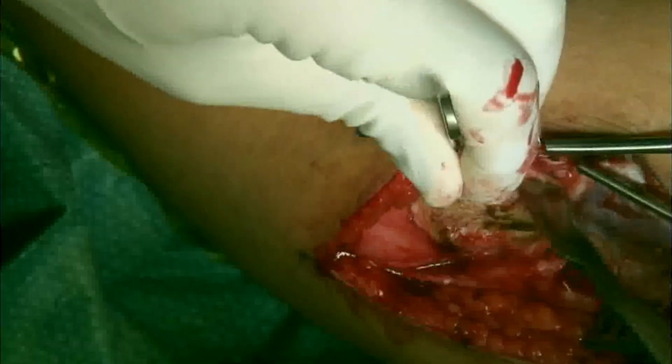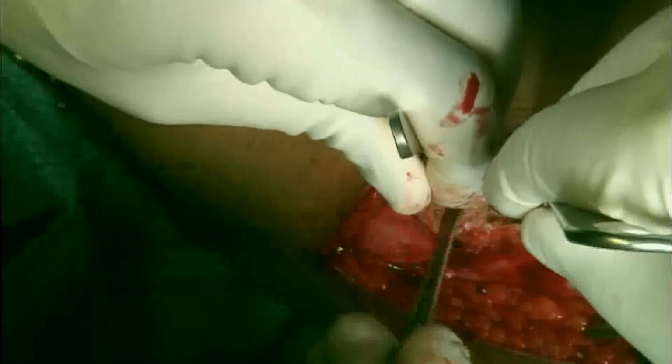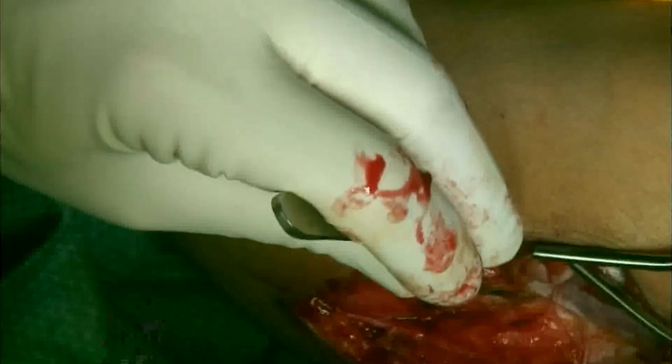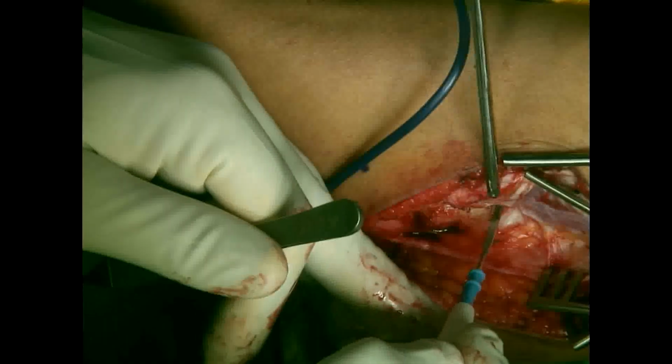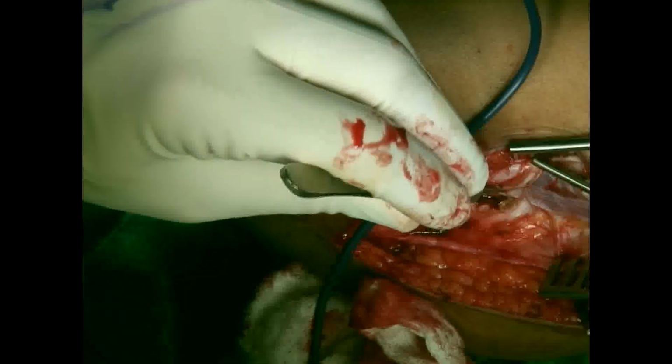Unfortunately, the angle of the camera doesn't show the front of the bone very well, but this should be done under direct vision. You put your bone lever, lift it up, see where the periosteum is, use your periosteal elevator to peel it off till you reach the medial side.